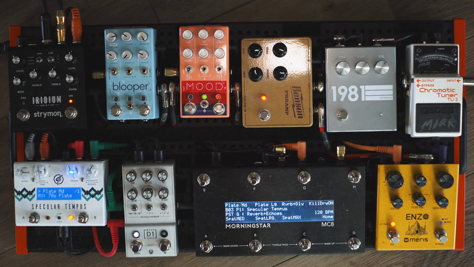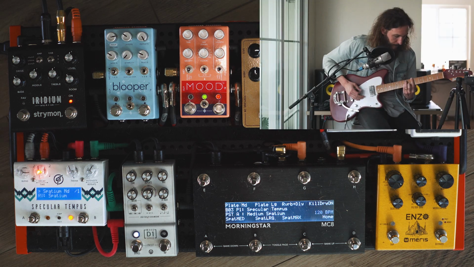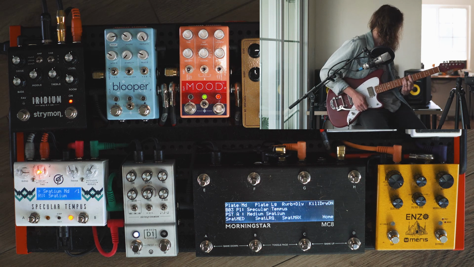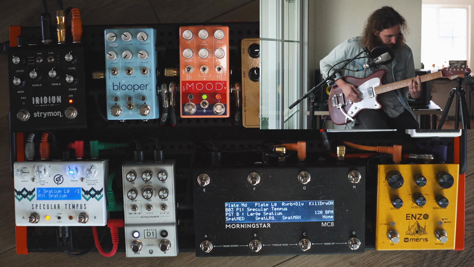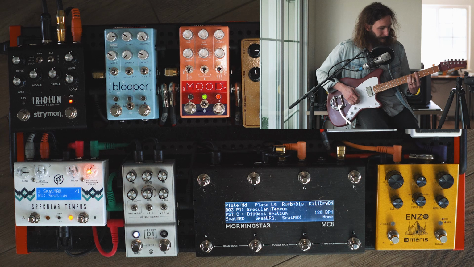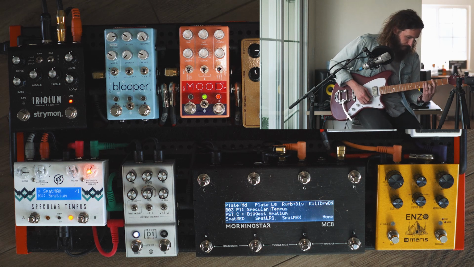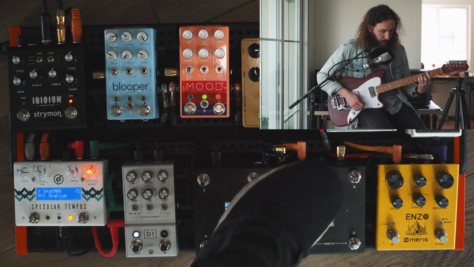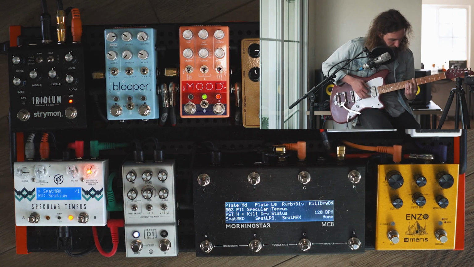Okay, here we have, on this board, the Specular Tempest is being used as a reverb. So what I've done is set up a bunch of predetermined sounds for that pedal. So we have different spatium. I did this in my review. I still don't know how it's pronounced. We have a couple different sounds for that. So we've got a medium, a large, and max. And of course, a kill dry.